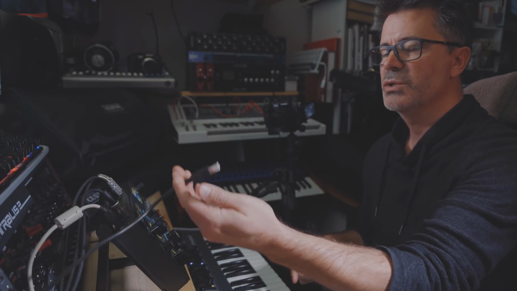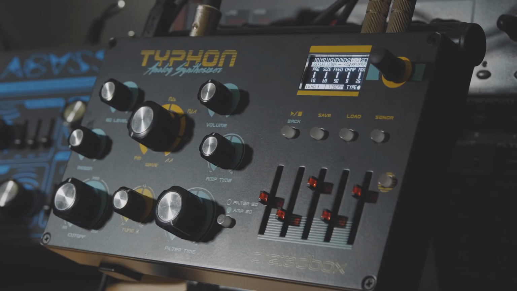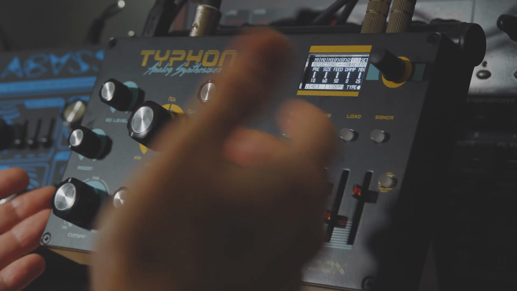So I'm going to play you now the difference between using a USB cable that's connected to my computer and this USB cable, which is what I've been using for this video, which is just going straight to a mains outlet via a little USB adapter. Hopefully, even with YouTube compression, you'll hear the difference in the sound. This is with mains power.